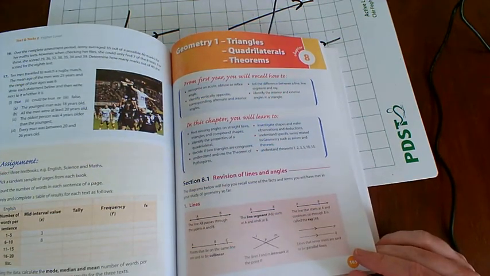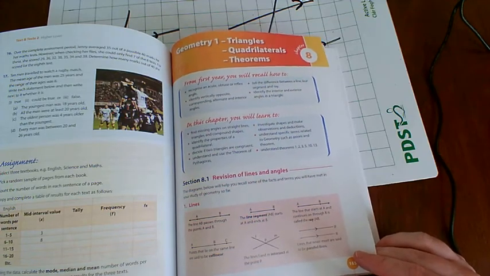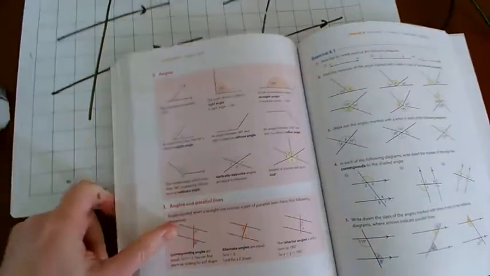This just tells you what a line is. Just be aware you might hear some of the terminology being said in questions. Just make sure you know that. Then we get on to angles, talking about angles. So just zoom down there.